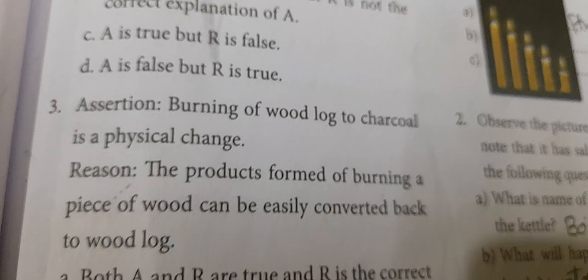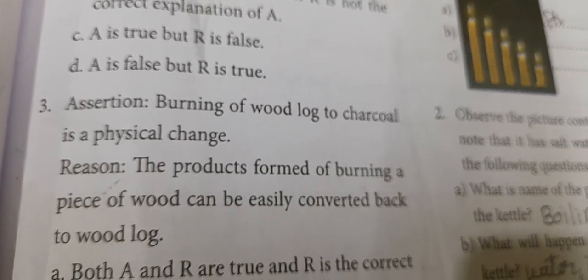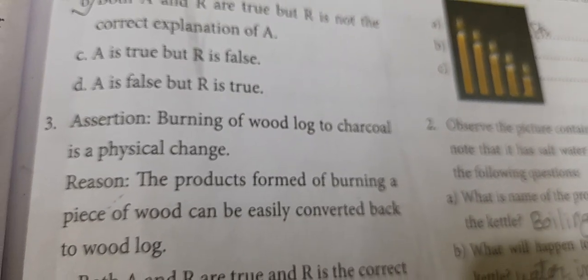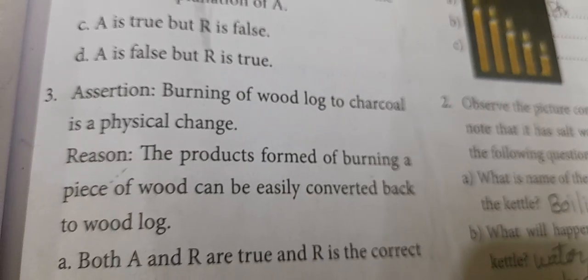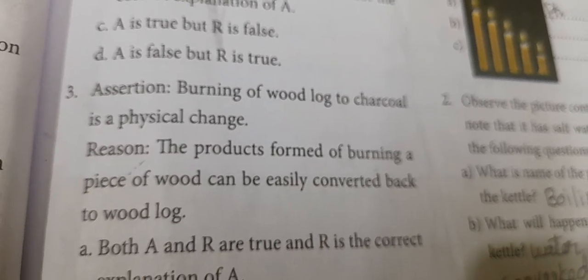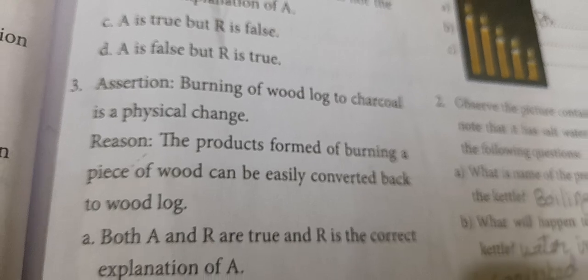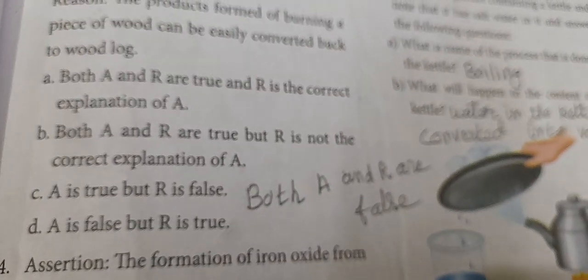The third one, assertion: burning of a wood log to charcoal is a physical change. Reason: the product formed by burning a piece of wood can be easily converted back to the wood log. Answer is none of these; both A and R are false.